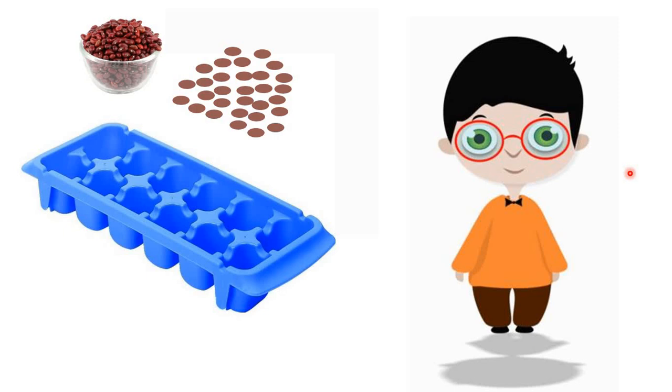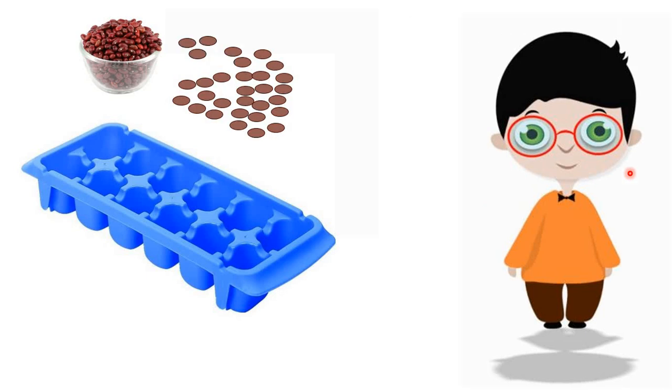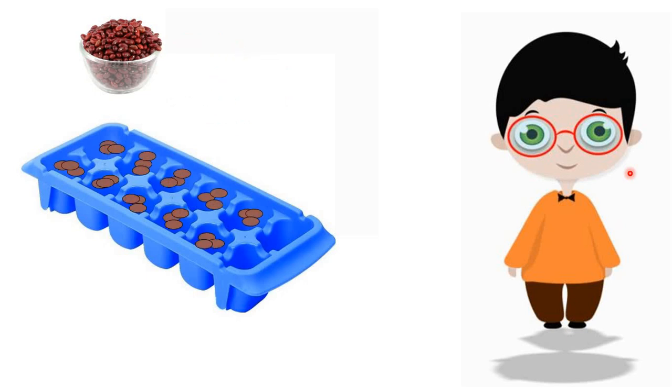Kids, you may say that we have to divide 30 beans in groups of 3 beans each. So, in order to form the groups, let's start putting 3 beans in each pocket of the ice tray and continue the process till 30 beans are finished. Now, you may observe that we have used 10 pockets of the ice tray to arrange these 30 beans in groups of 3. So, we may say that we have formed 10 groups by dividing 30 by 3.